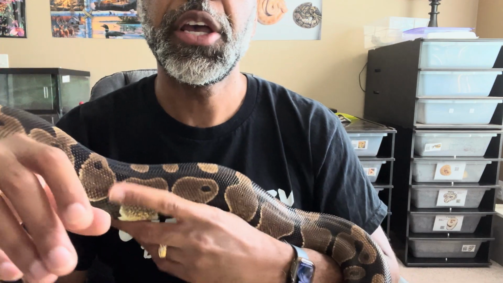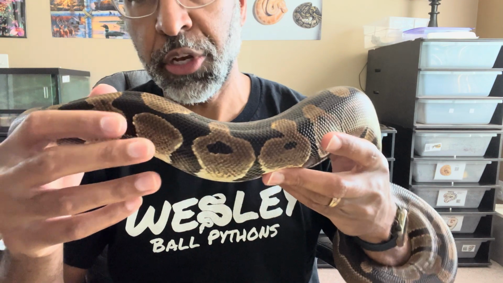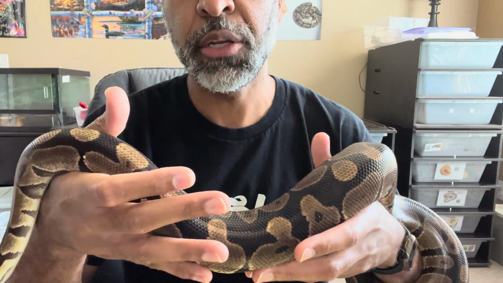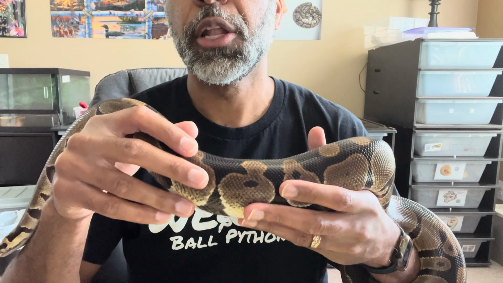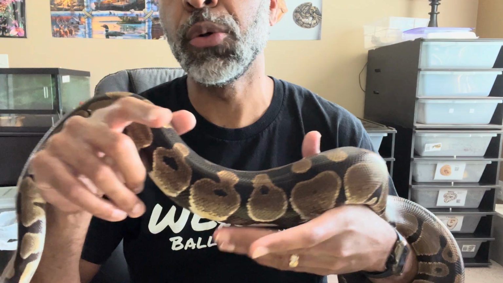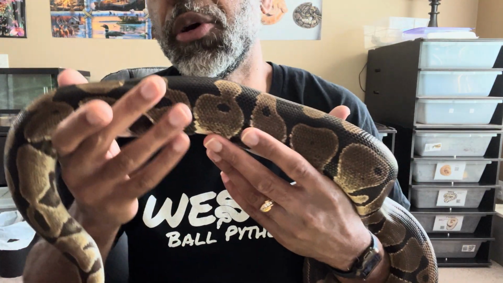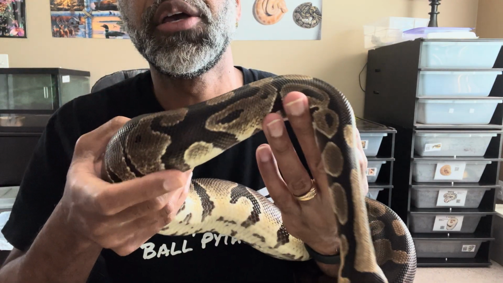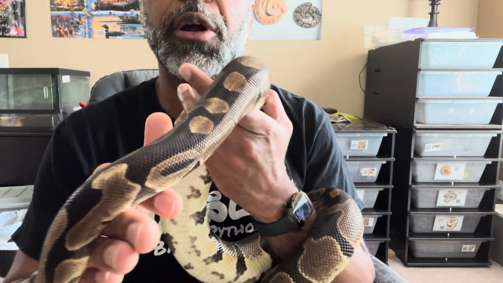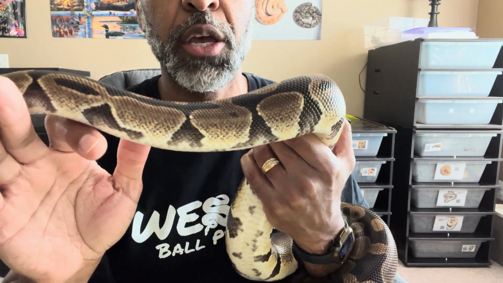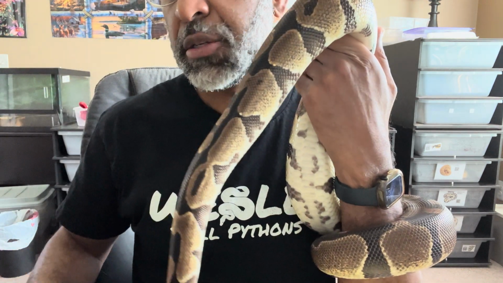Now, what happens if a ball python isn't able to make tyrosinase, hence making melanin? Or what if the ball python's melanophores lose their ability to go to the places they're designated to go? Or in other words, if they lose the ability to make MC1R, or that ability to make MC1R is in some way altered or diminished. So let's talk about that next.